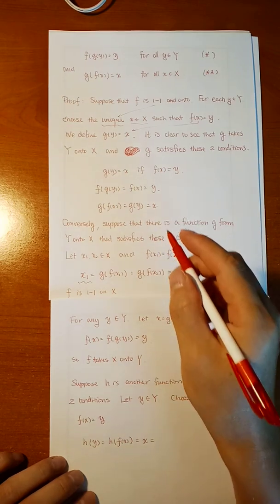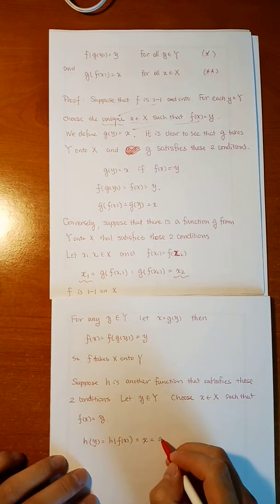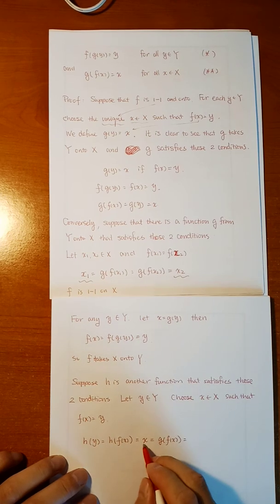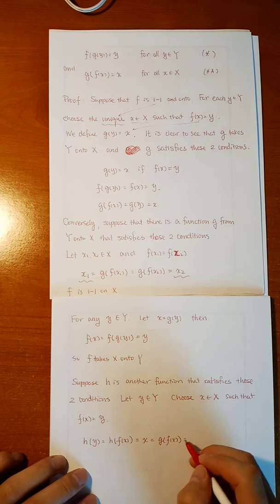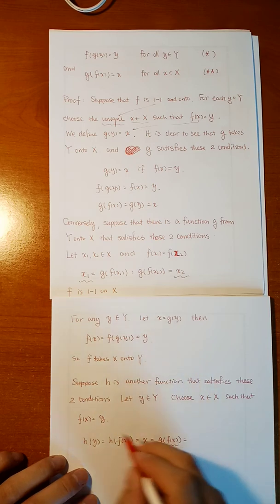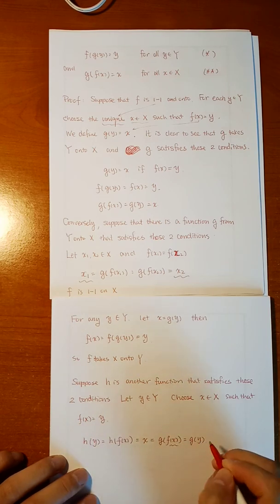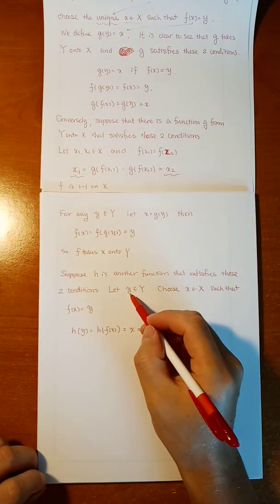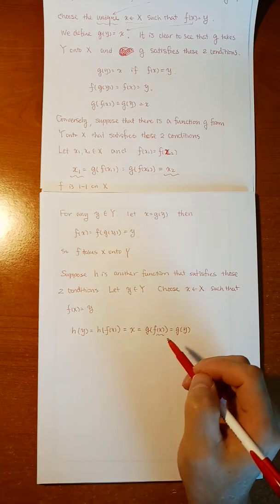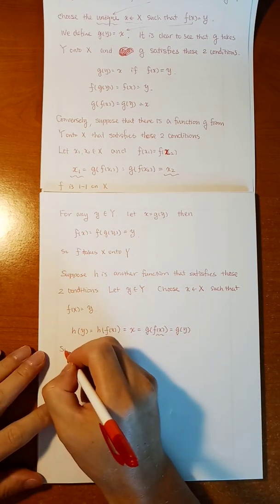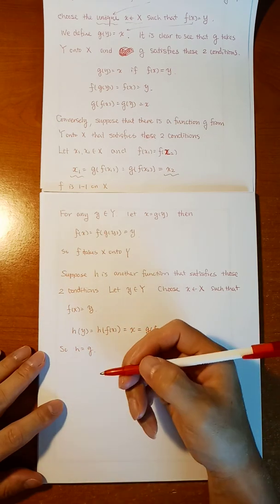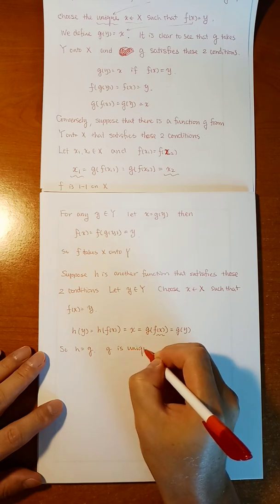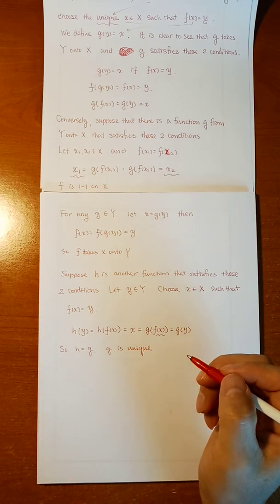But we know that g also satisfies this condition. So x is equal to g of f of x. And since f(x) is y, it is equal to g of y. So it implies for every y, g of y is equal to h of y. So h is equal to g. Then g is unique.